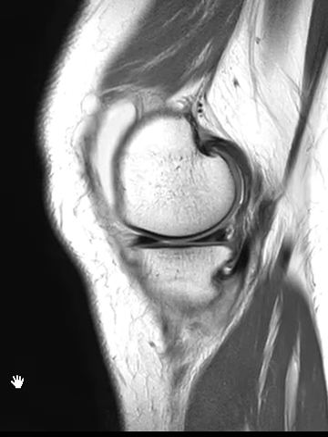This is a 57-year-old female who injured her knee playing tennis. She has several findings, but I'm just going to show two of these. One of them is that the semimembranosus tendon is partially torn, and it is right down here.